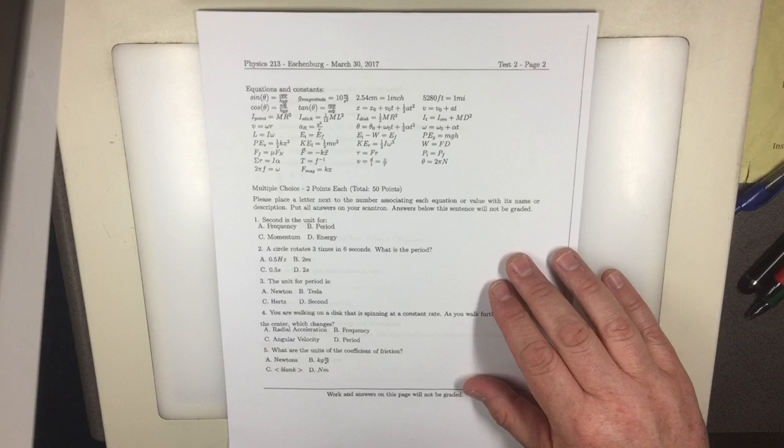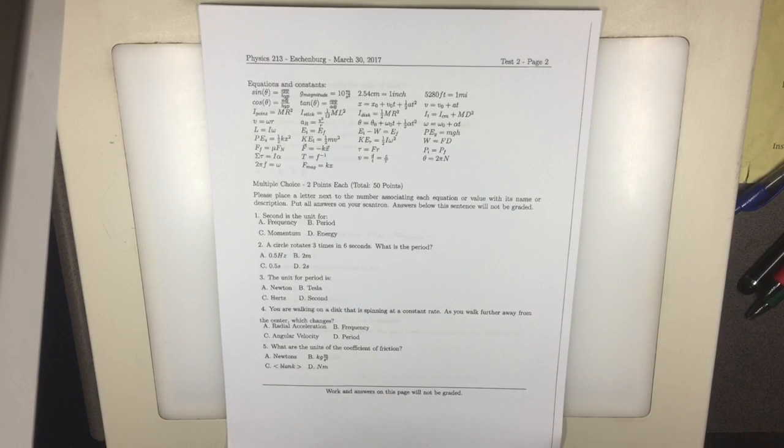Second is a unit for period. Frequency, what's the unit for frequency? Hertz. What's the unit for momentum? Kilograms meters per second, yes. What's the unit for energy? Joules. What's another way of saying joule? Newton meter. What's another way of saying joules or Newton meters? Kilograms meters squared per second squared. Yes.